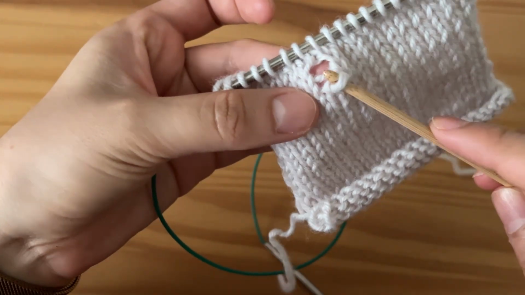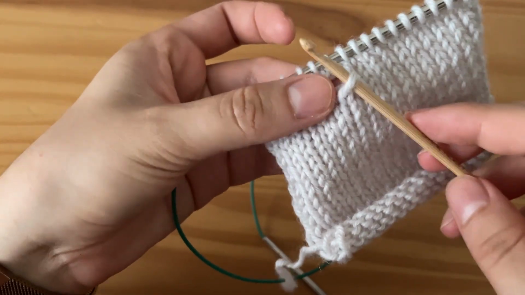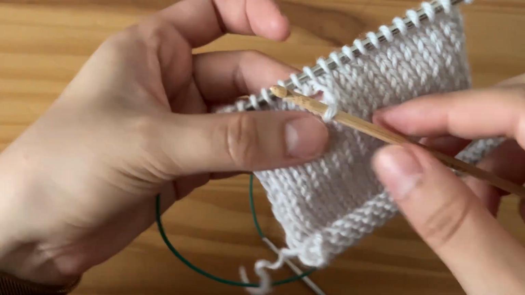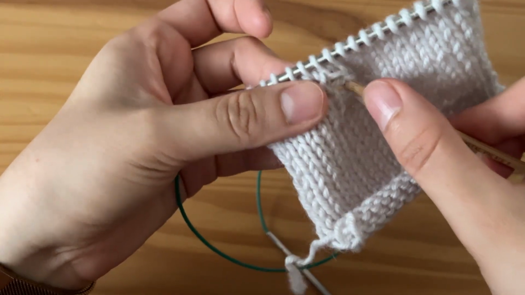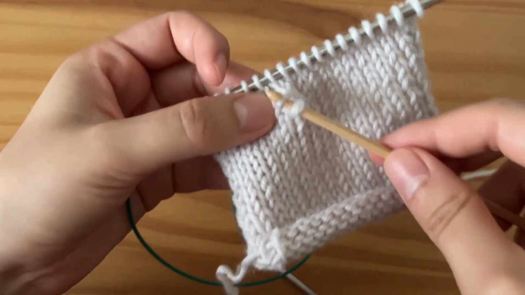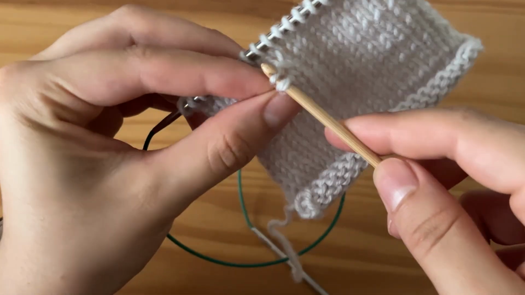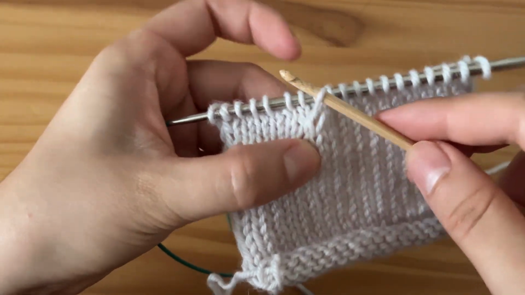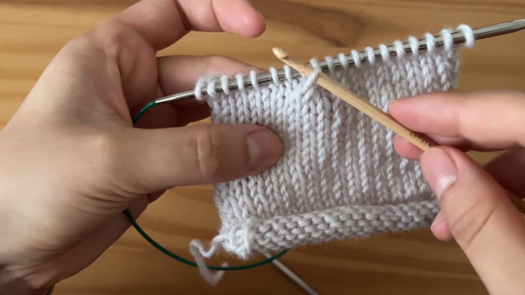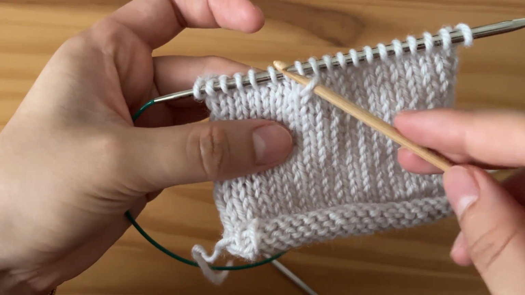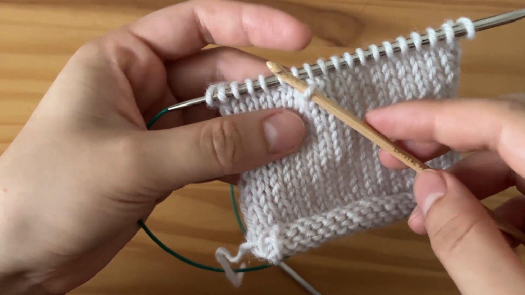So here, this was a stitch where it should have happened and it didn't. So what we're going to do is grab that with our crochet hook, grab that extra, and you can even use your hand and pull it forward through that loop. So basically you create that stitch. You can also do this with needles.